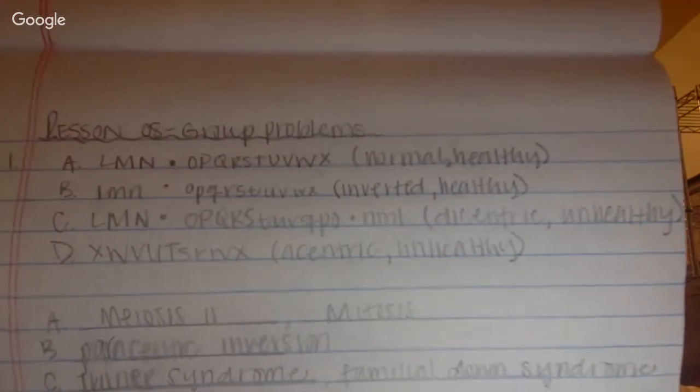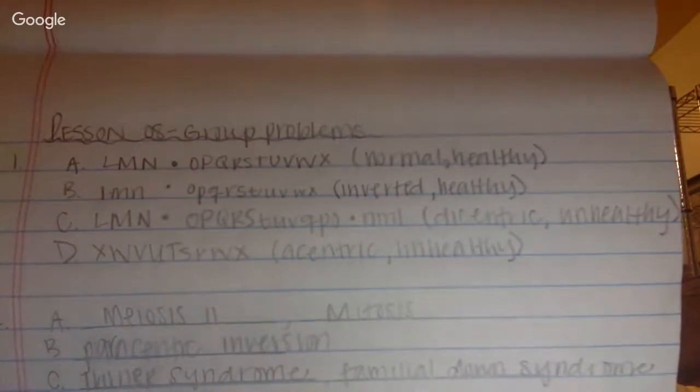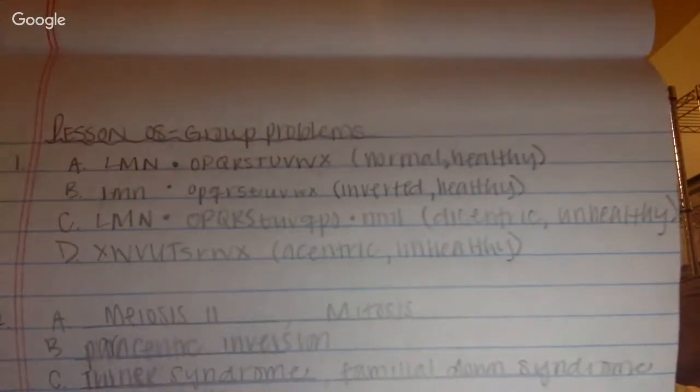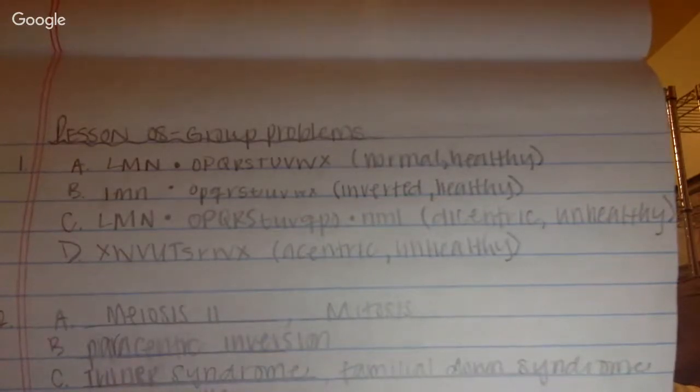Then for part D, you're going to have an acentric, and you're going to go backwards. So it'll be XWVUT, and then you switch there to the other segment. So then it would be lowercase SRWX. And that's what we got for part 1.